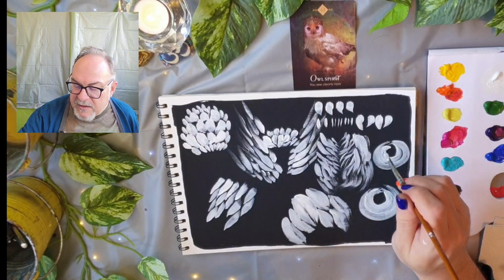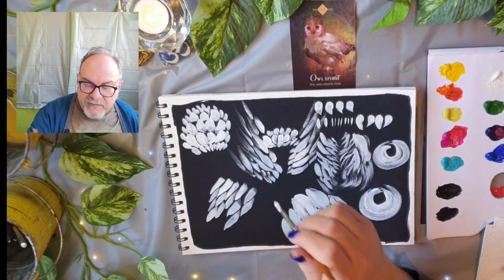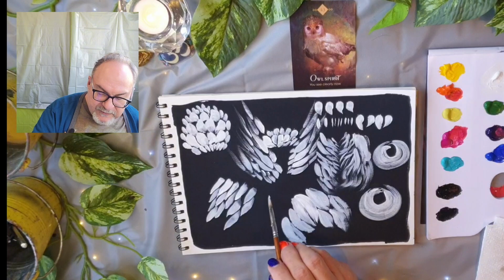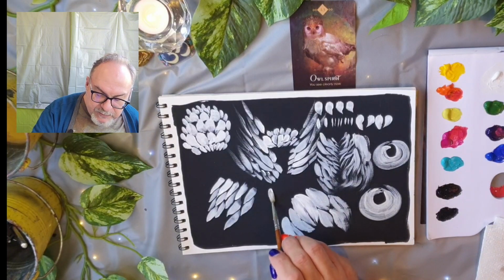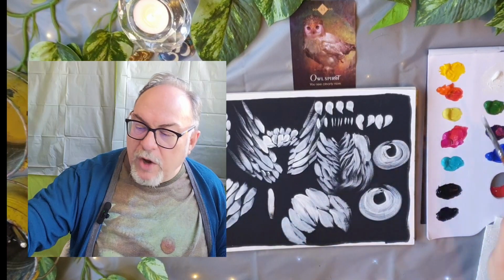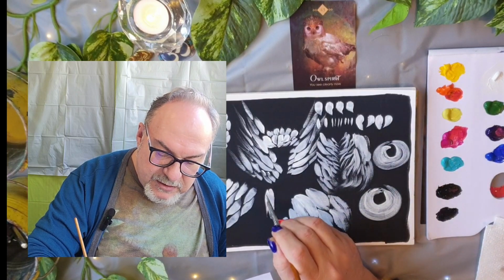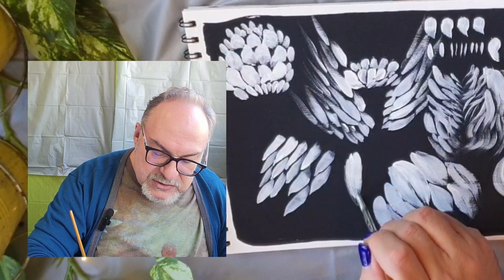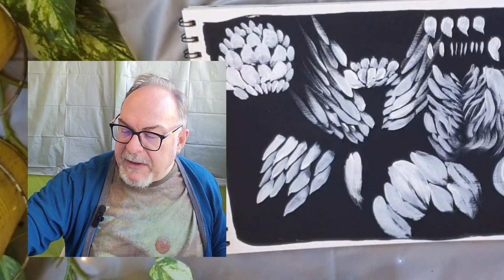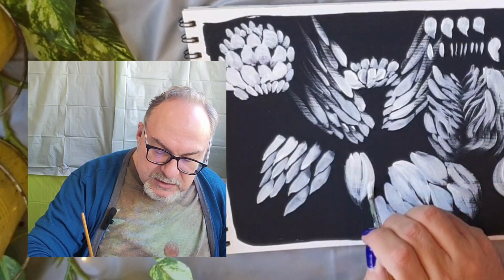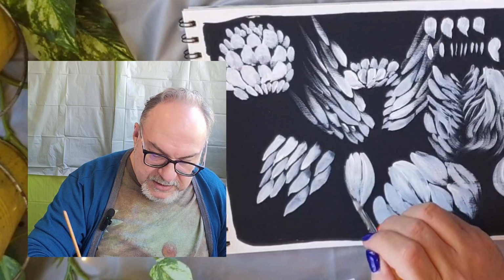I think why I'm stressing this is I've realized in my own journey that I've really relied a lot upon overworking a piece and getting in there and trying to manipulate the paint in multiple layers until I get the shape that I want.